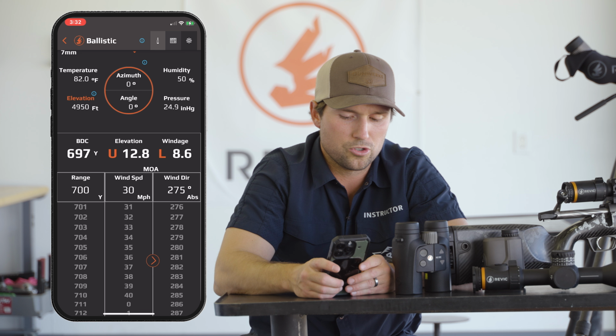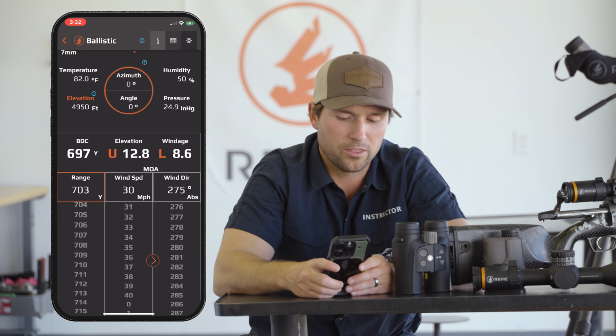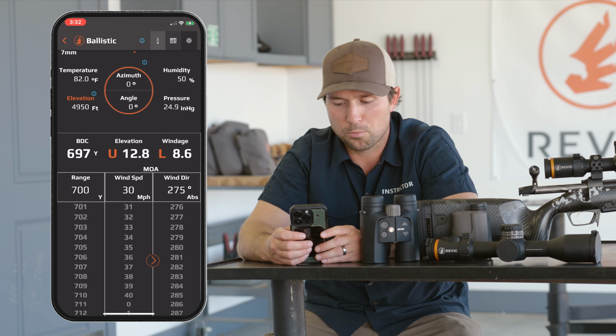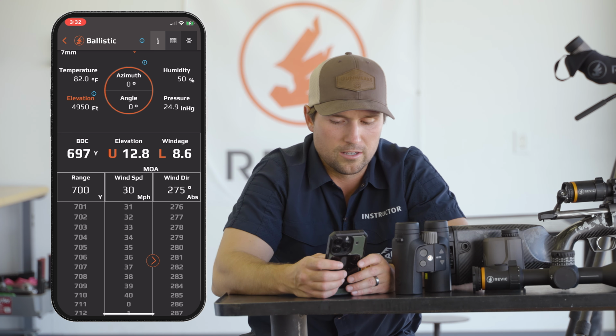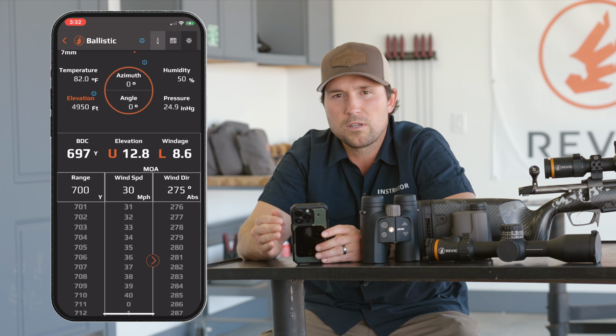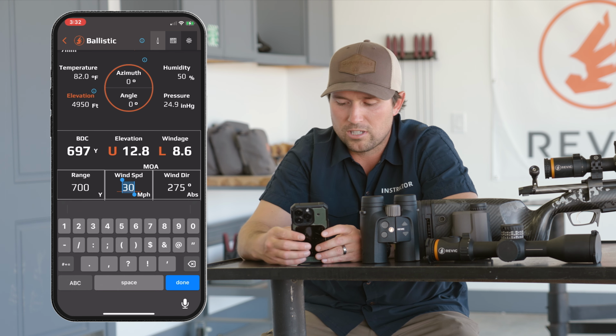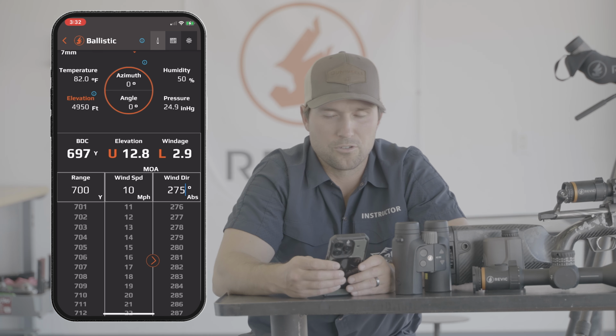I can also use the drag function by putting my thumb on the numbers below the range and dragging up and down. So let's drag to 700. Now it says wind speed, 30 miles per hour from 275 degrees. I'm going to manually change that wind speed and direction to what it's doing at my location. So right now it's actually about 10 miles per hour from the 90 degrees, right to left.